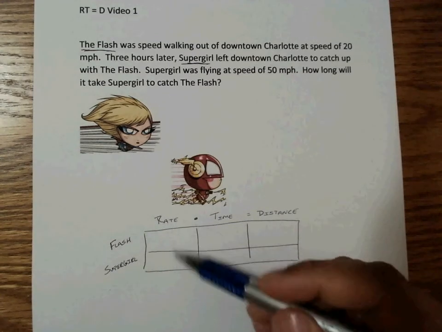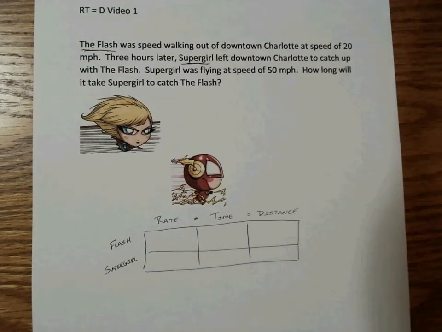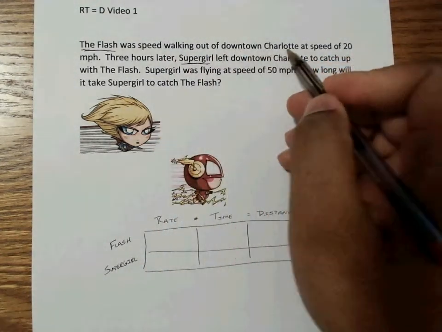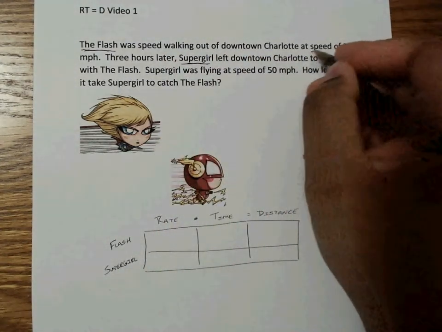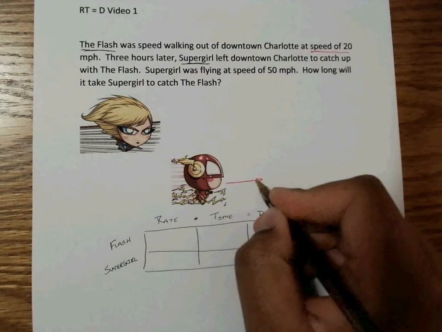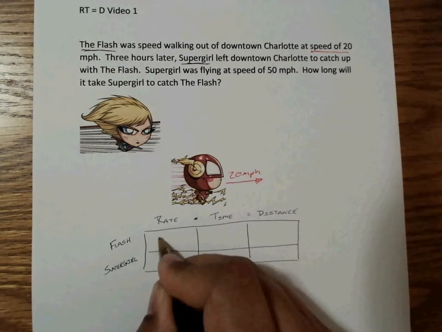So as you look, the first column that we need to fill out is their rate. So in this problem we're actually talking about speed, which is a rate. So the speed of the Flash, speed walking out of downtown Charlotte, speed of 20 miles per hour. So we know he is going 20 miles per hour. So I'm going to go ahead and put 20.